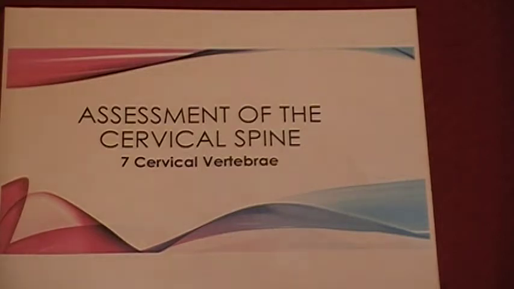So today we're going to cover the assessment of the spine, and I'm going to do it in two separate videos. So the first one we should be able to get through the cervical spine, and then I'll do a separate video that's going to be the thoracic and lumbar and a little bit of sacrum.